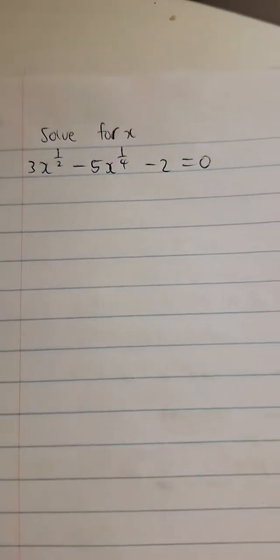Okay, so let us just say for a moment that we have 3x to the power half minus 5x to the power quarter minus 2 is equal to 0, and the question is saying solve for x.